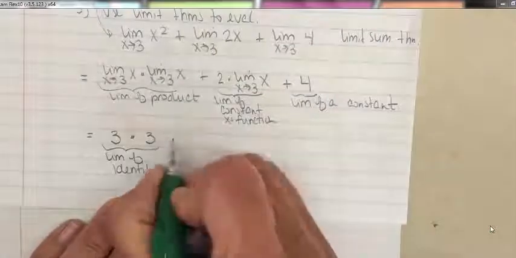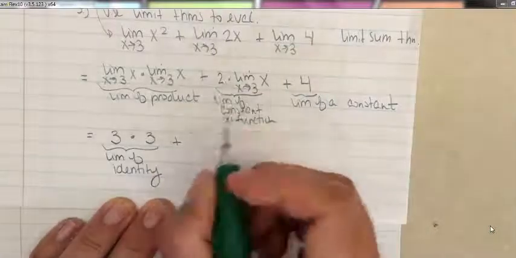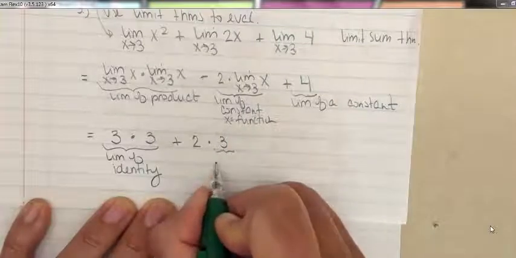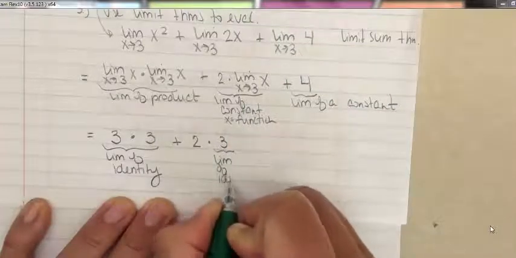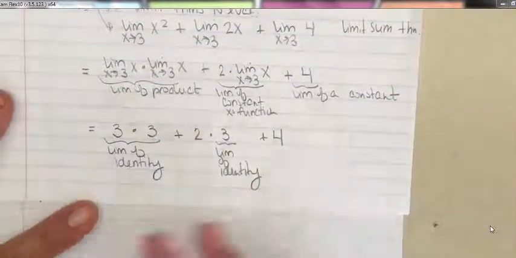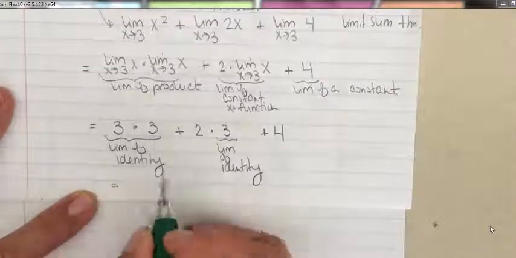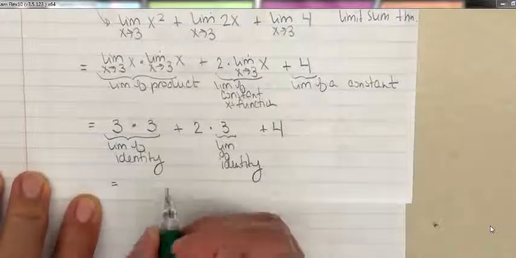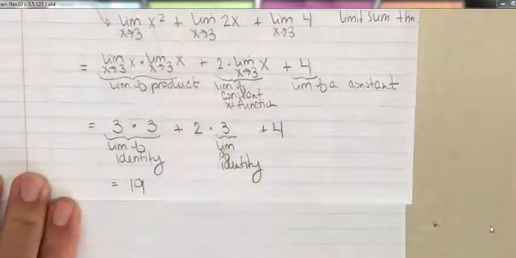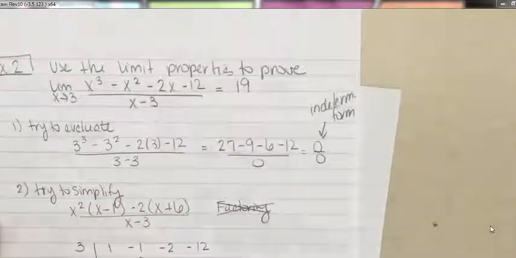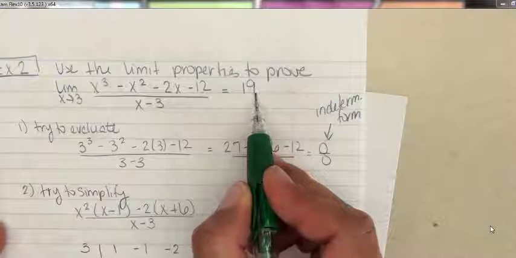Make sure you guys can see what I'm doing. Plus, and then this is going to be 2 times 3. And that again is the limit of an identity. So right here, limit of identity. And we already had the plus 4 from the constant. And so now I can just evaluate this. So let's say I got 9 plus 6 is 15 plus 4 is 19. And voila, it totally checks out. That's exactly what we're supposed to do. We're supposed to prove that it in fact equals 19.